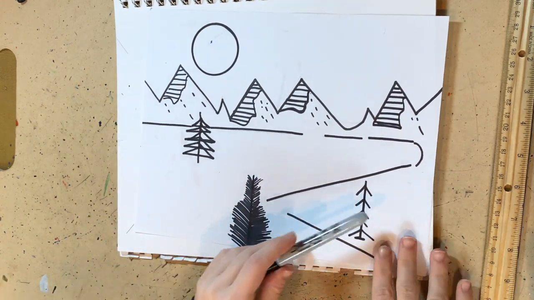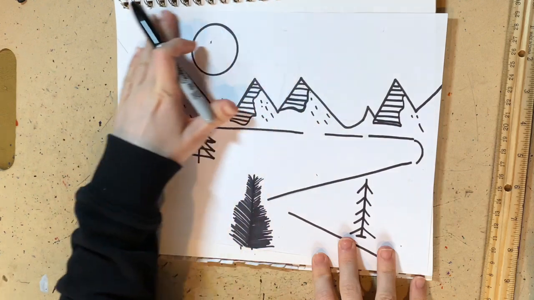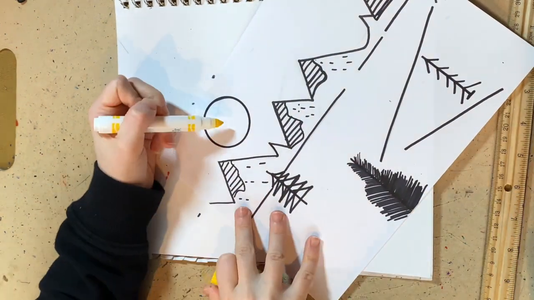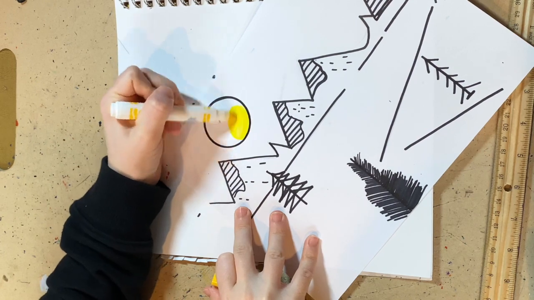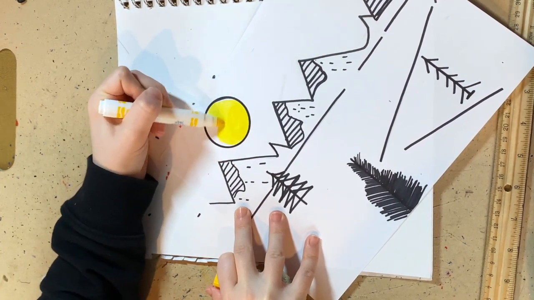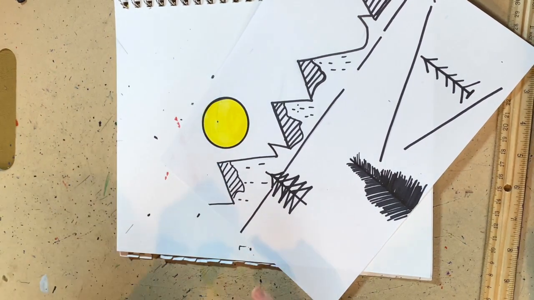So everything that is here is not being colored. So the only thing that we're focusing on is the sky. So what I'm gonna do first is color the sun yellow, because the sun is yellow, orange, anything that's warm colors. So we're gonna start off with the yellow first.